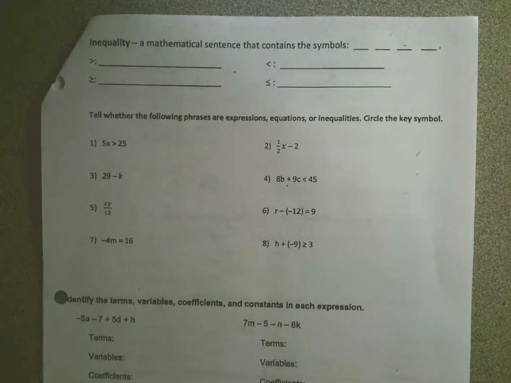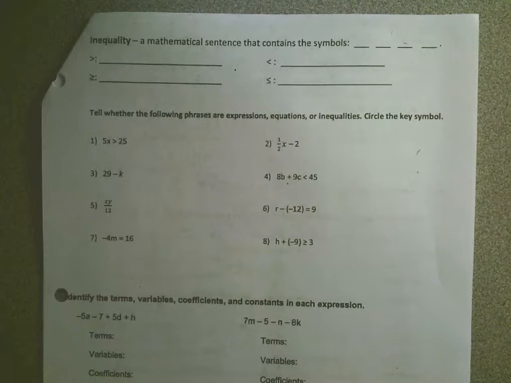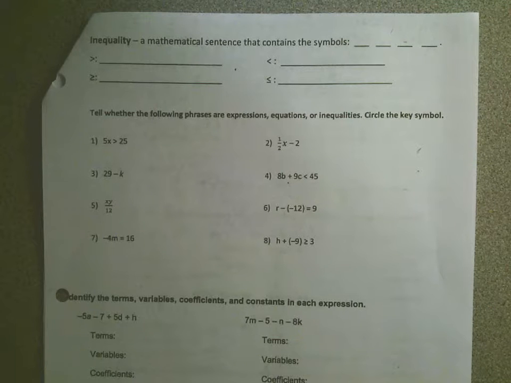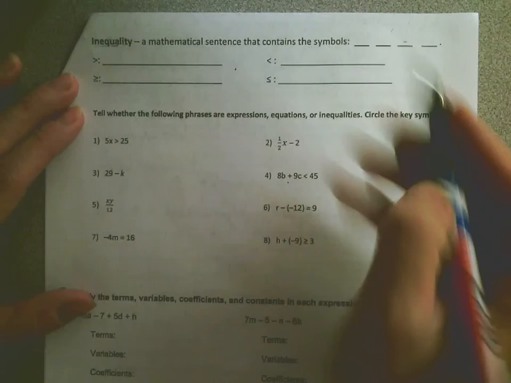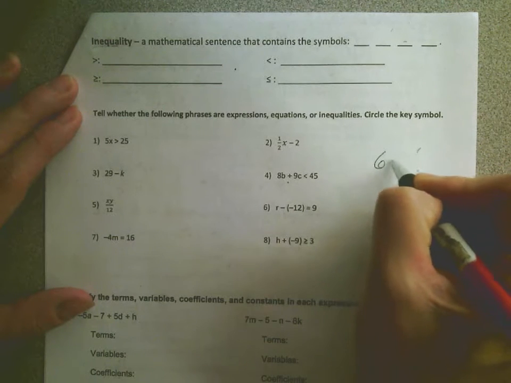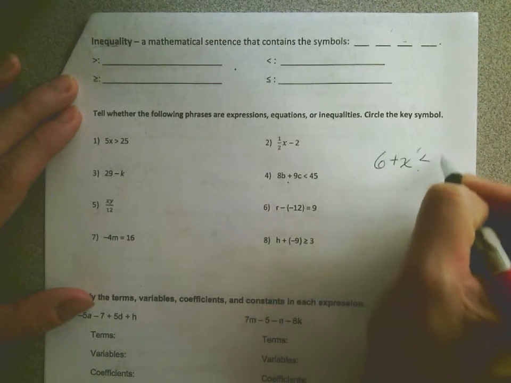Flip the page. I'm only introducing this to you so that you can see what other types of math sentences there could be. There's equations, but there's also inequalities, like 6 plus x is less than 2.